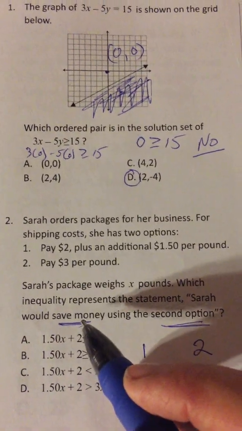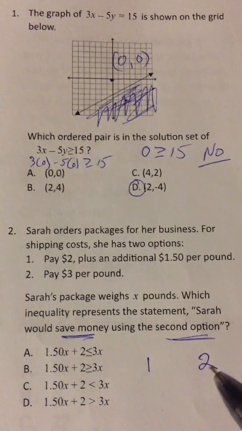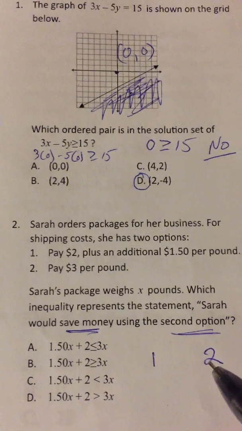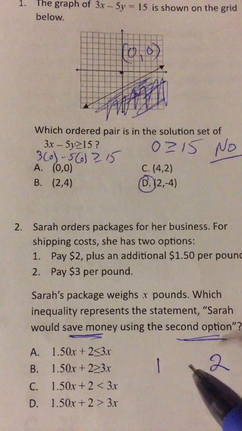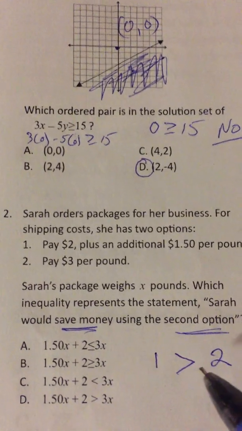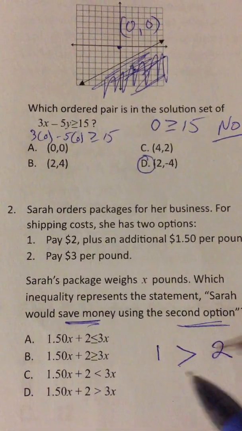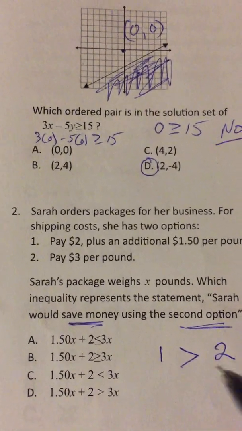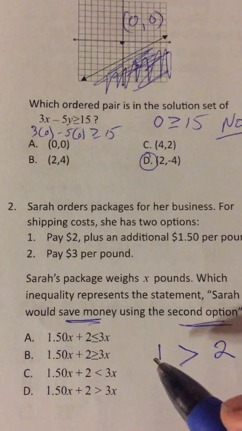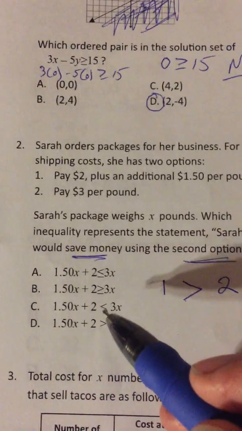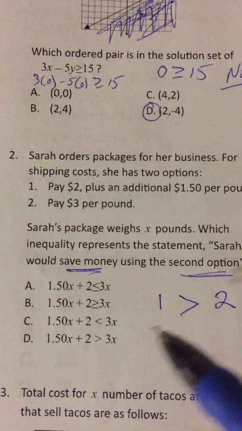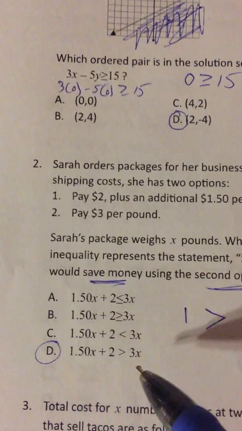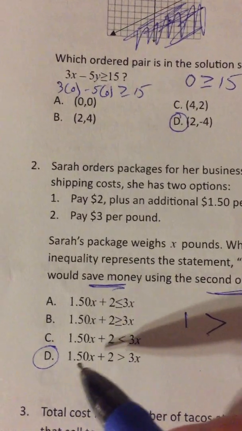If I am saving money, does that mean this one's bigger or smaller amount of money? Yes, if I'm saving money, this is smaller. So if it's smaller, I want to turn the pointed end toward it. Now, is it okay for it to be equal to it? Am I saving money if they cost the same? No. So I truly want option 2 to be smaller than option 1. So which is the only one that has this inequality symbol that I'm looking for? Yes, it is D. Option 2 is less than option 1.